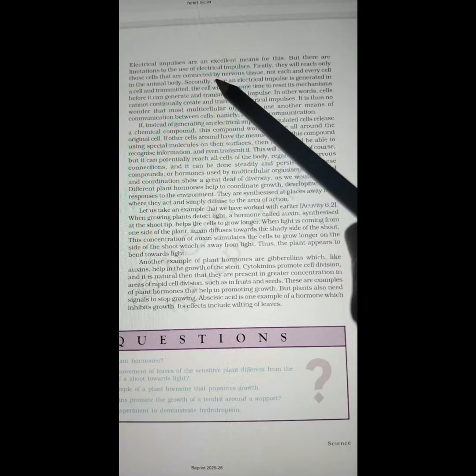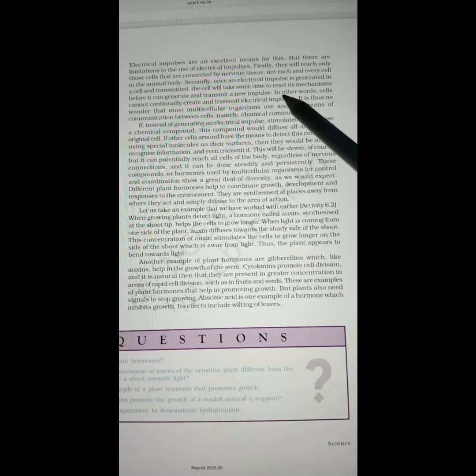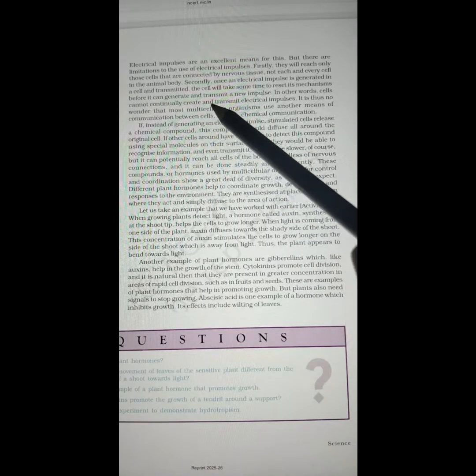Electrical impulses are an excellent means for this, but there are limitations to the use of electrical impulses. Firstly, they will reach only those cells that are connected by nervous tissue, not each and every cell in the animal body. Secondly, once an electrical impulse is generated in a cell and transmitted, the cell will take some time to reset its mechanism before it can generate and transmit a new impulse. In other words, cells cannot continuously create and transmit electrical impulses. It is thus no wonder that most multicellular organisms use another means of communication between cells, namely chemical communication.